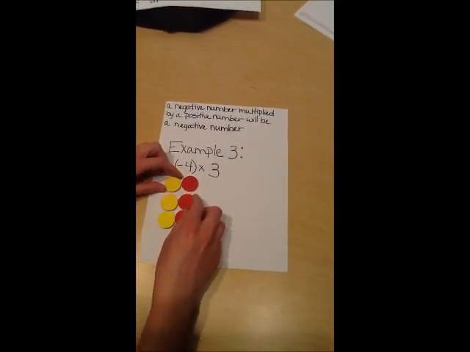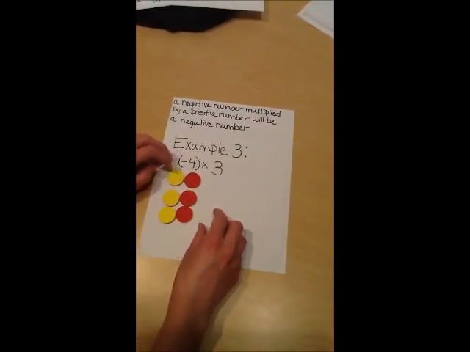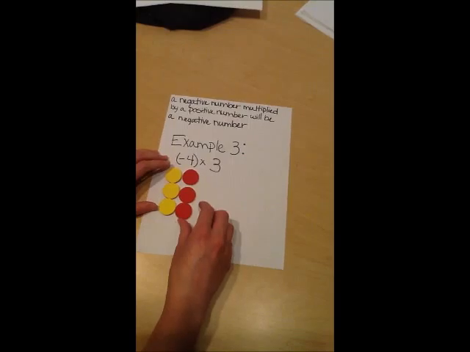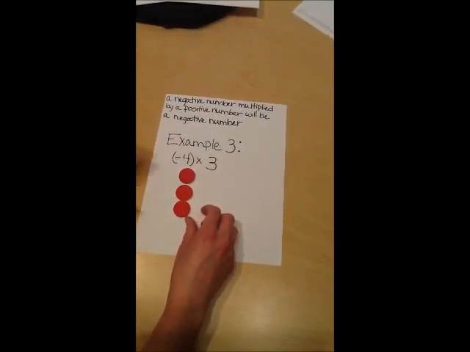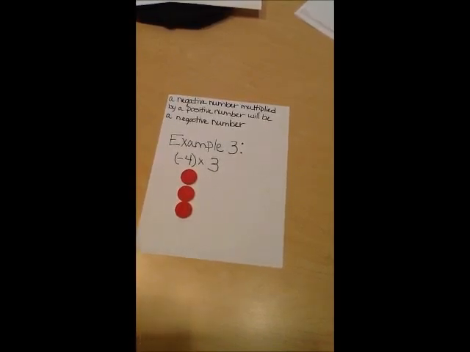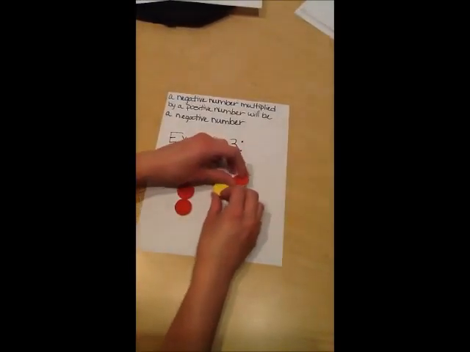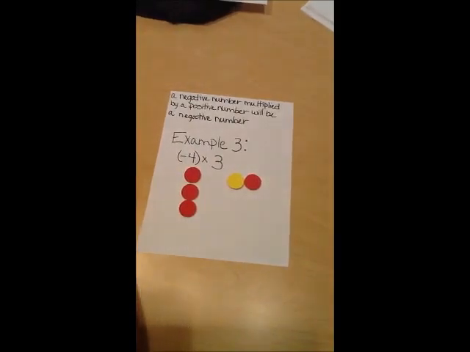Now I have enough to subtract 3 counters. And in order to subtract, I'm going to take away the positive ones. That was one set. I have to do this 4 times. So here would be another set.